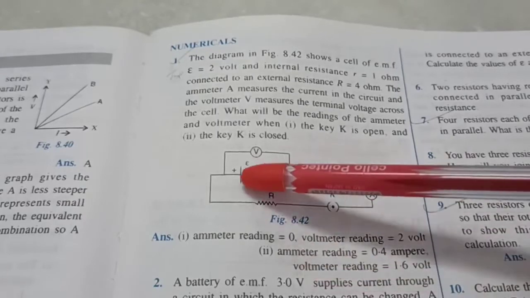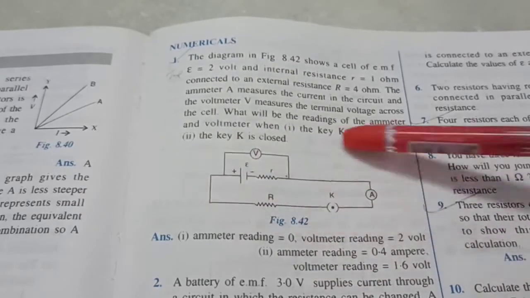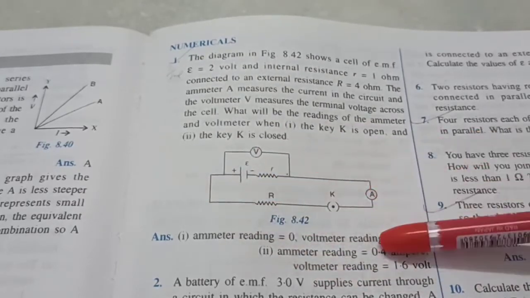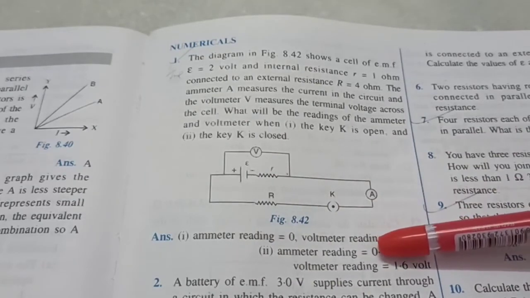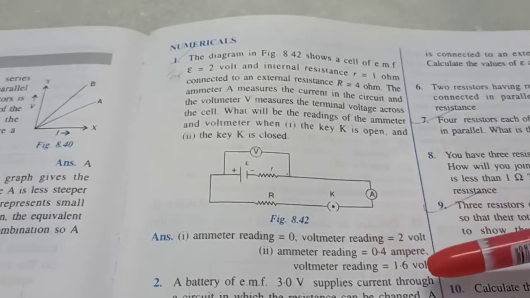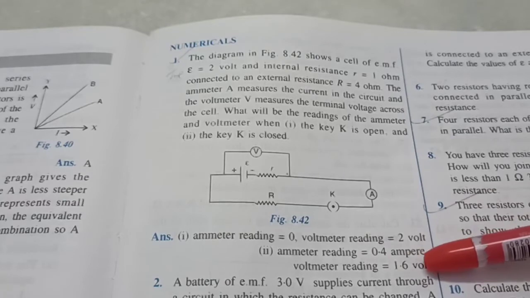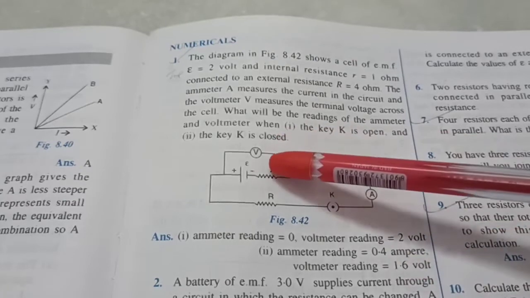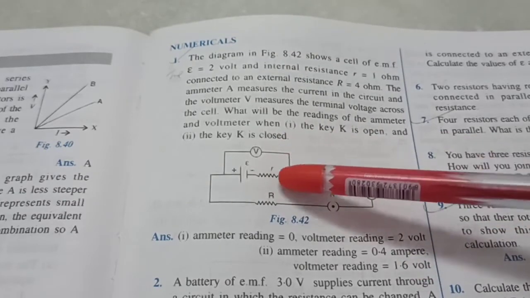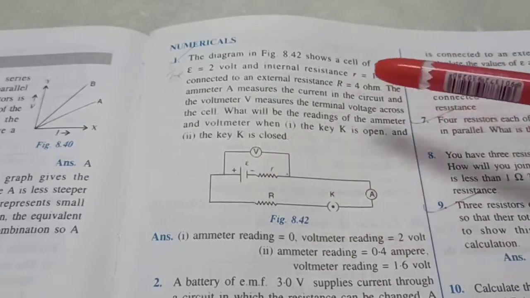So you can see that the EMF was 2 volt, but now the potential difference across the circuit is only 1.6 volt. So there is a drop of how much voltage? 0.4 volt drop. And why is there a drop in the voltage? Because of this internal resistance. And how much was that? 1 ohm.